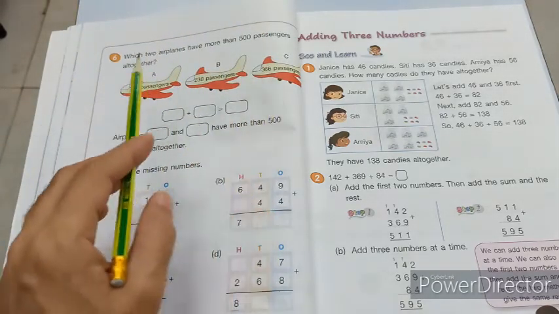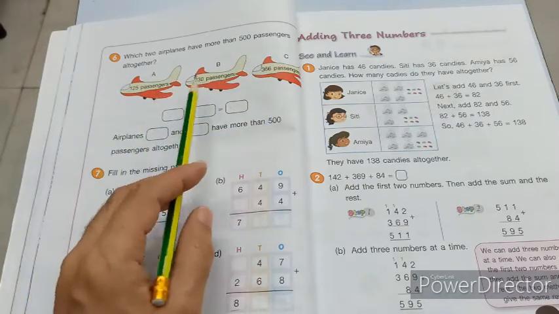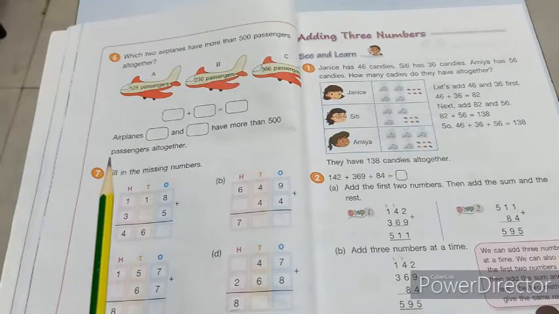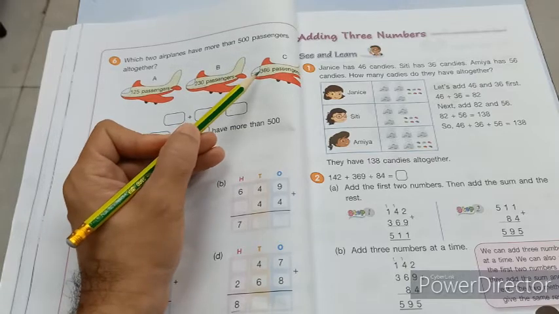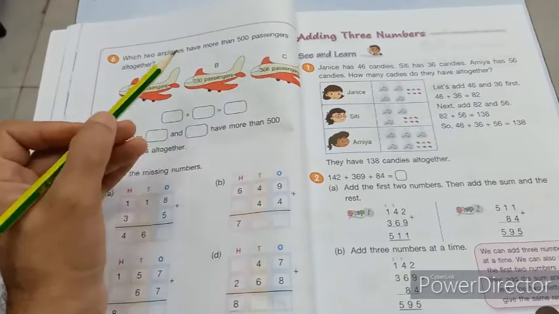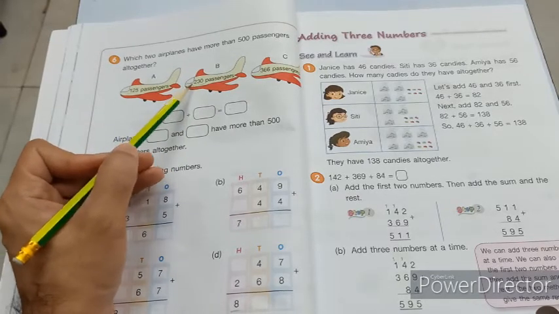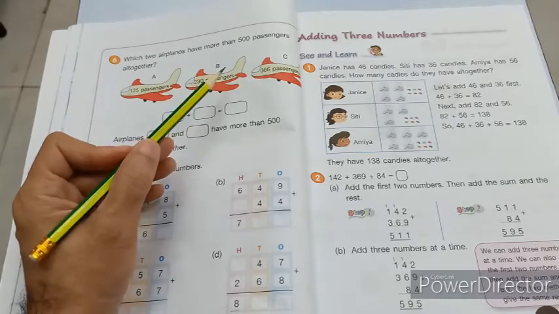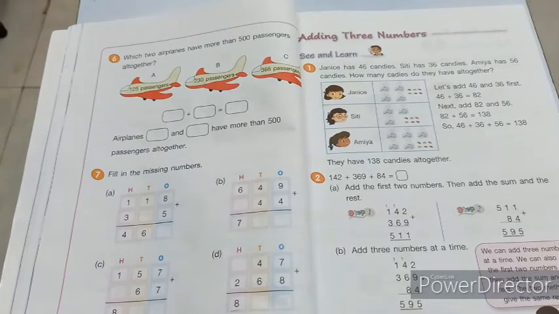If we look closely at the airplanes A, B, and C, we can see that letter B and letter C already have bigger numbers, and I guess it is more than 500 because 366 has 300 in the hundreds place, and 230 has 200 in the hundreds place, and we know that 200 plus 300 is already 500. So maybe these two are the answer.